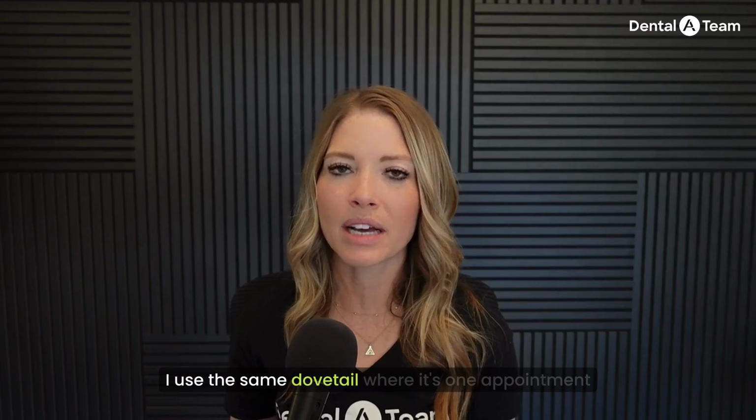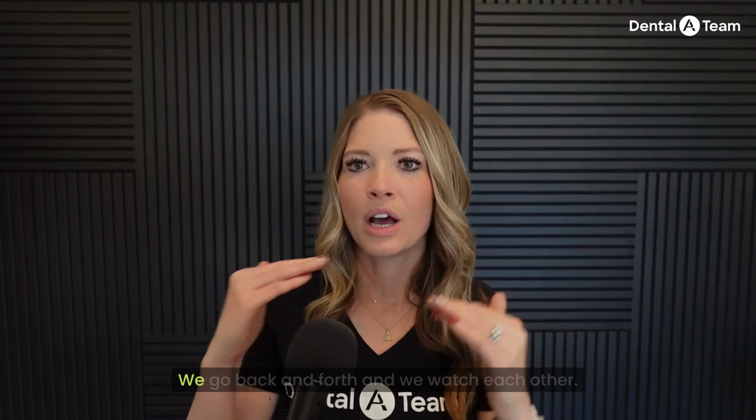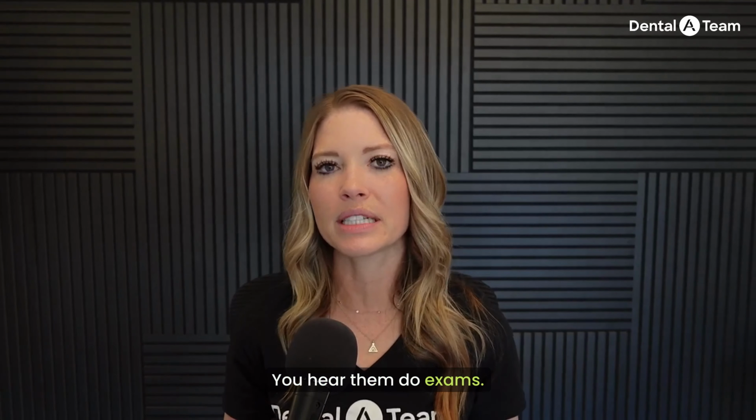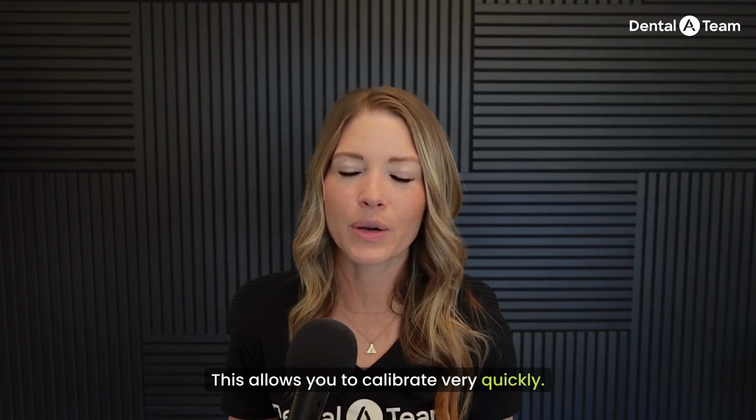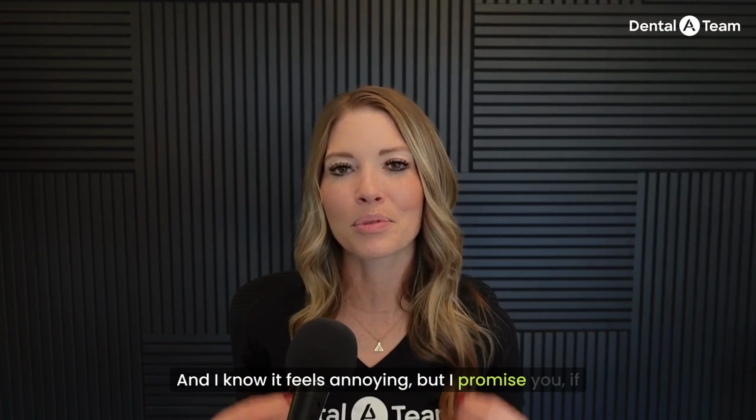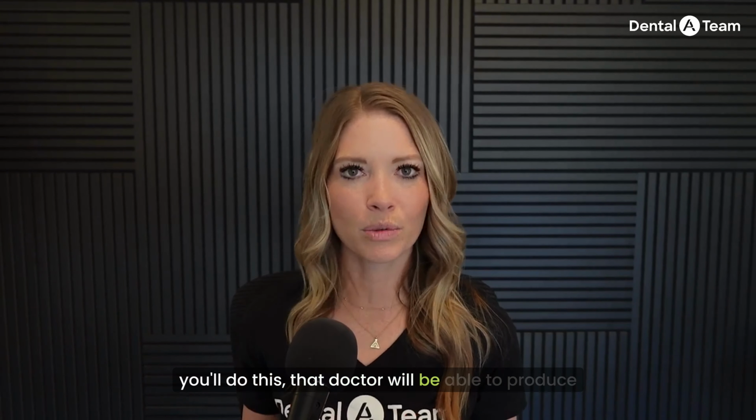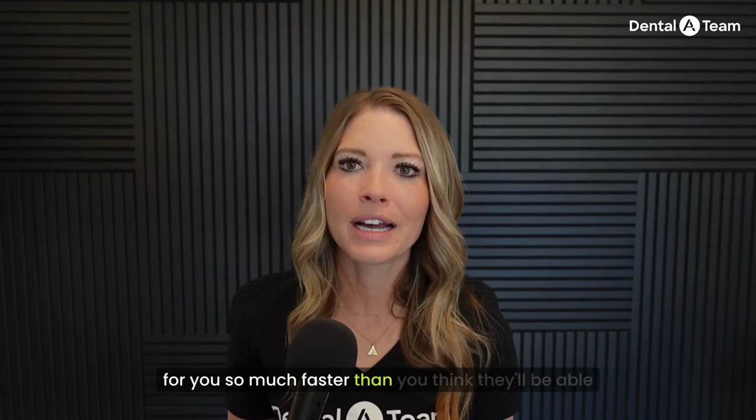So it's giving the shadowing, maybe dovetailing. I use the same dovetail where it's one appointment, then the next appointment. We go back and forth and we watch each other, have them hear you do exams. You hear them do exams. This allows you to calibrate very quickly. And I know it feels annoying, but I promise you, if you'll do this, that doctor will be able to produce for you so much faster than you think they'll be able to.